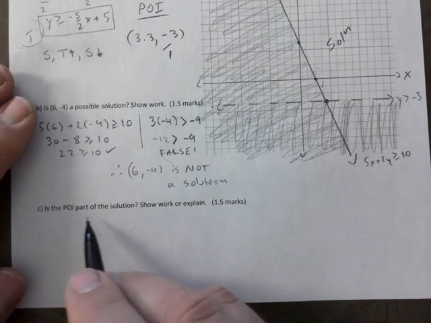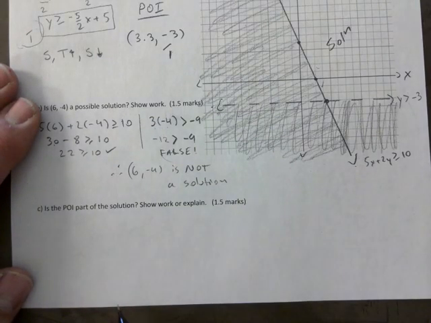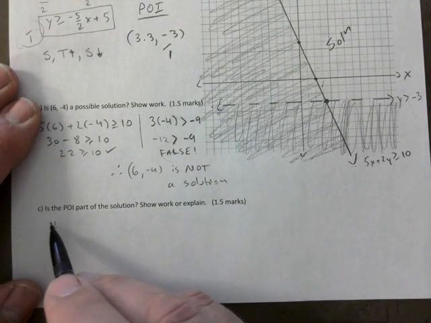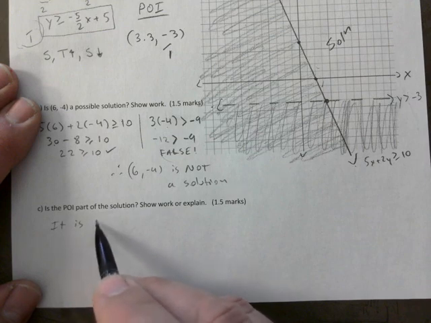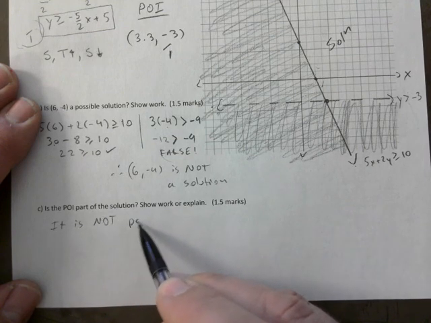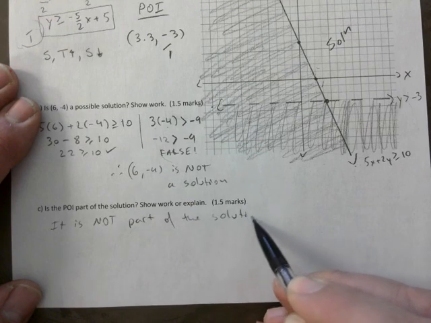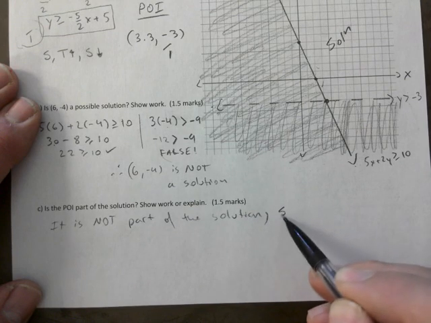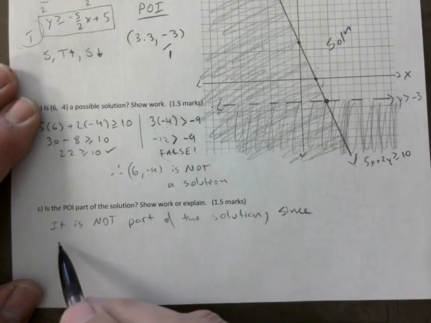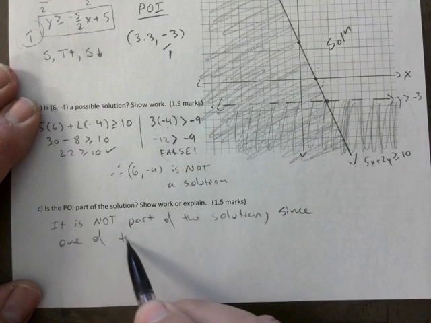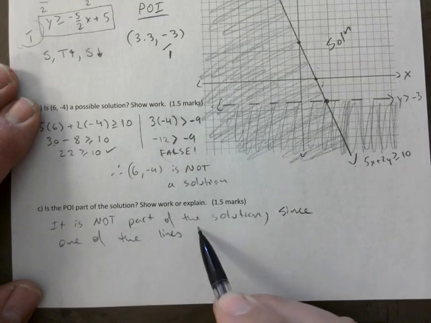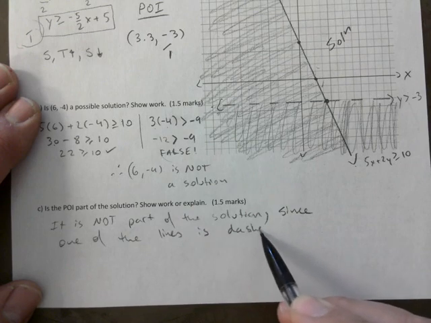Okay, is the POI part of the solution? Show, work, or explain. It is not part of the solution, since one of the lines is dashed.